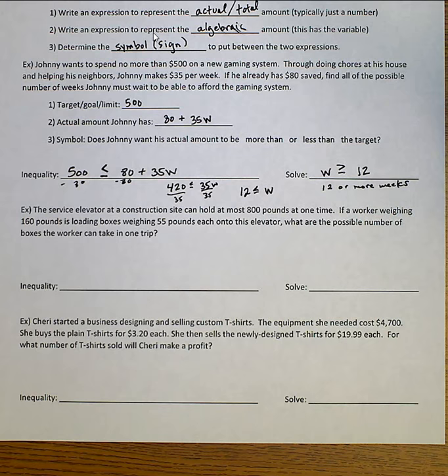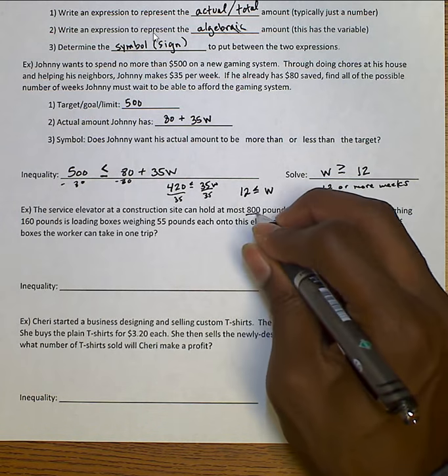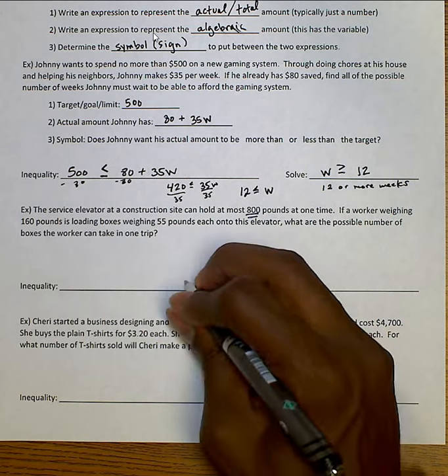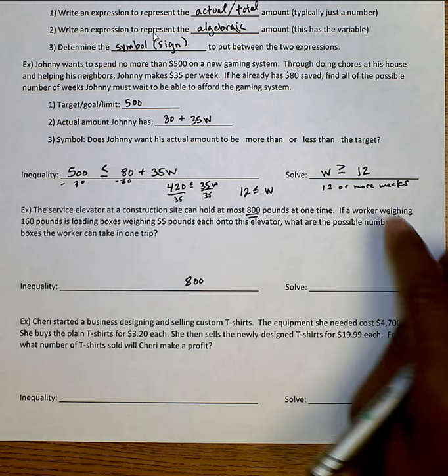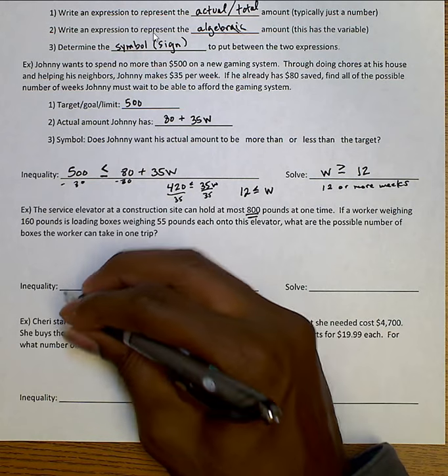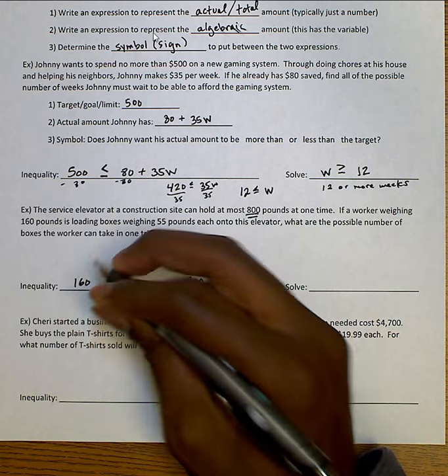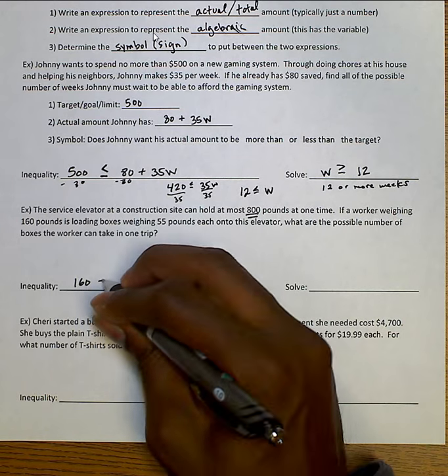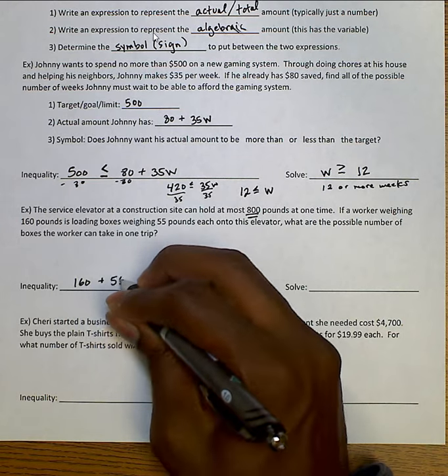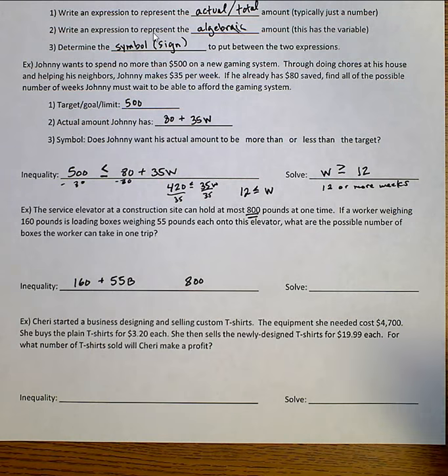So here we go. We have our total weight, 800 pounds. On our other side, the worker weighs 160 pounds and is loading boxes that weigh 55 pounds each. So we're adding 55 pounds per box to the worker's weight.